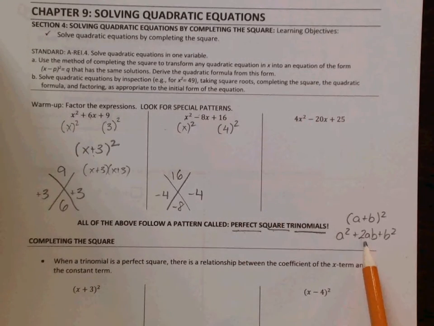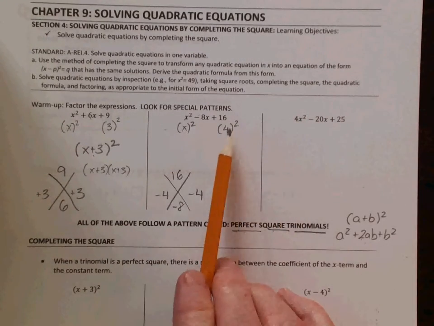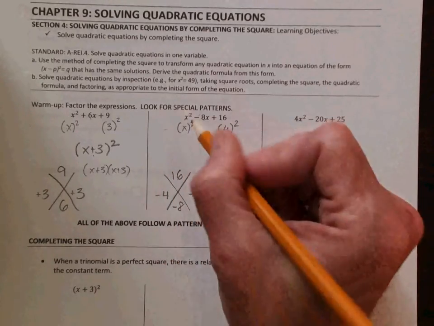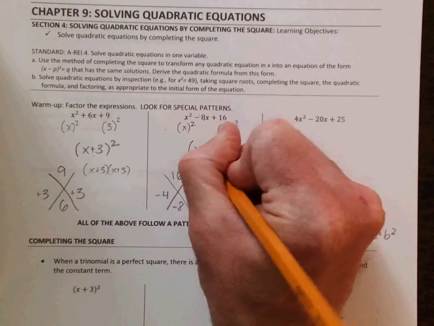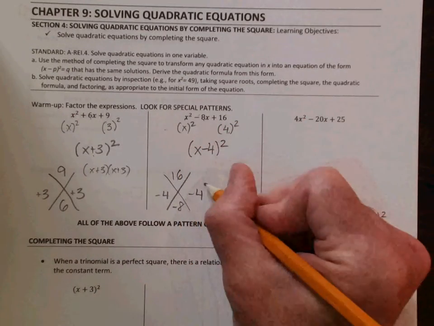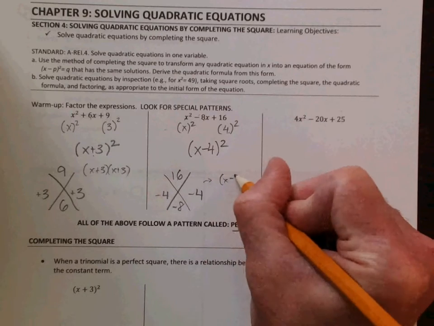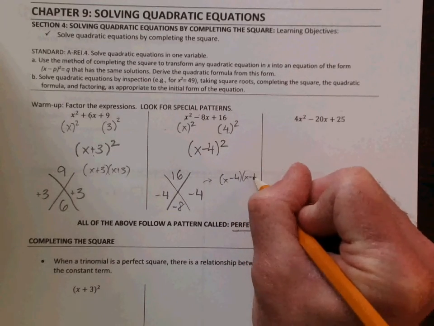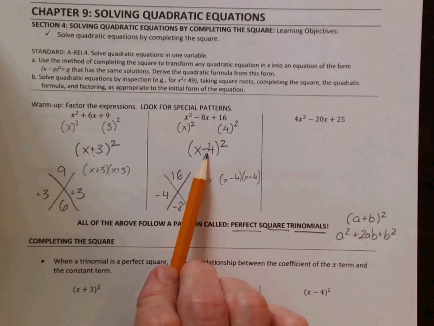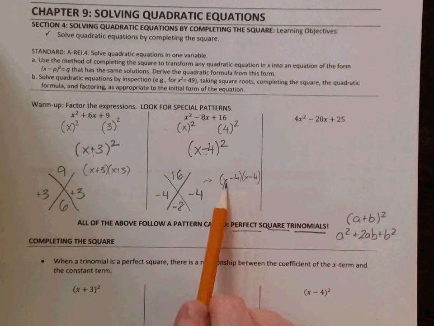And now my middle term is 2 times 4, 8, times x, 8x. This factors as (x minus 4) quantity squared. And through the diamond way you may have gotten (x minus 4) times (x minus 4). This way is going to become more important for us today, but this is also a way you could have factored.